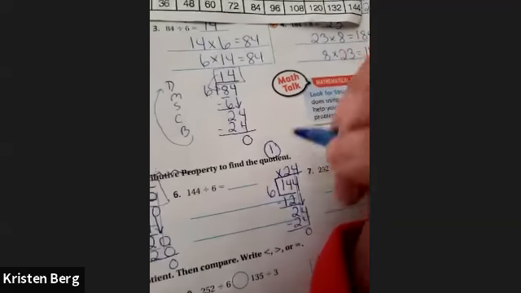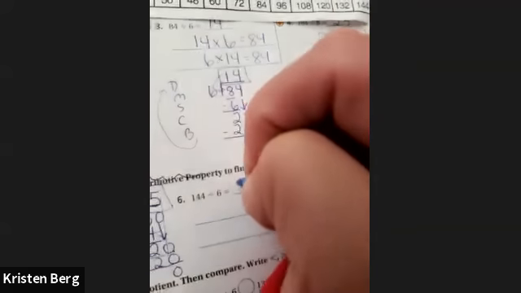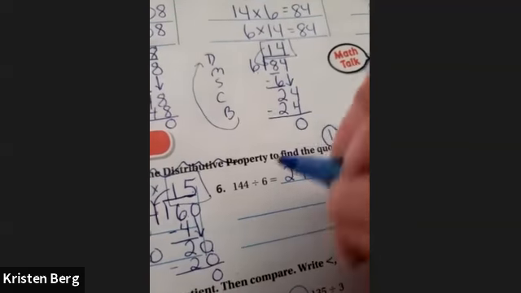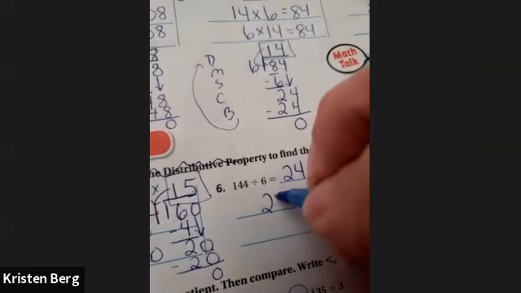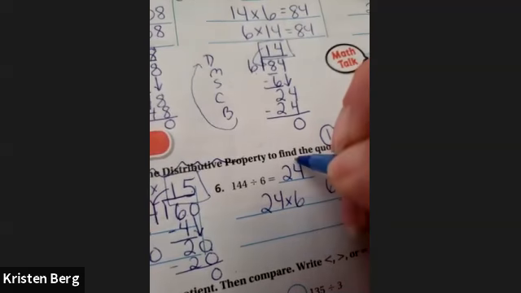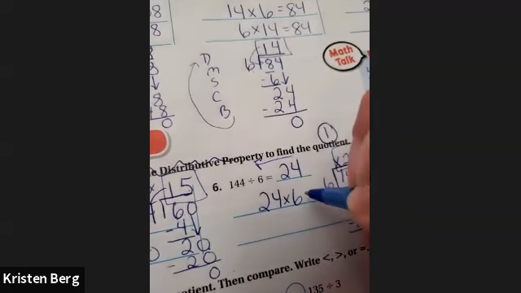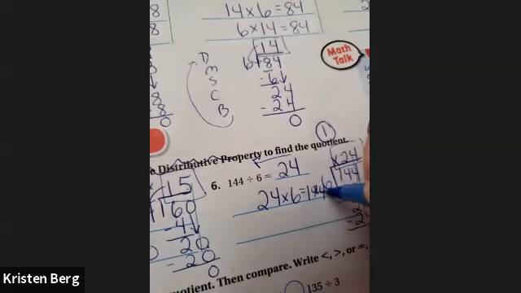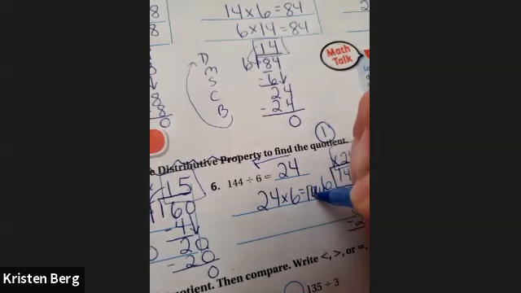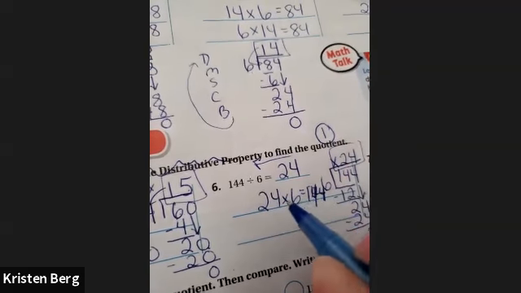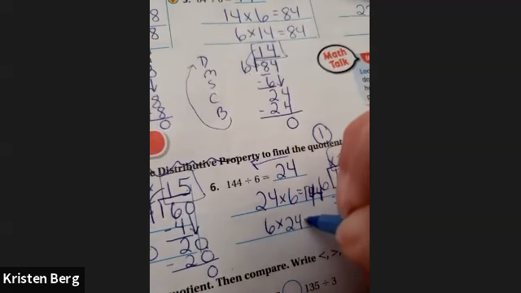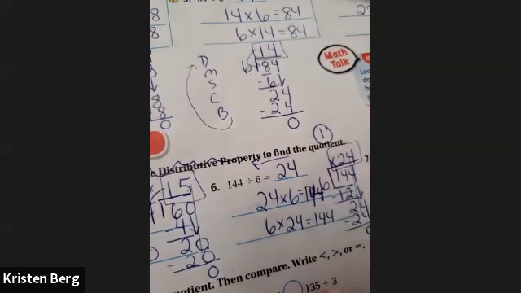Your answer is 24. So what are your multiplication problems that you can come up with on these? You could have said 24 times 6, again reversing, working backwards, equals 144. Or you could have used the commutative property, which is reversing these 2 and still getting the same answer. So these were the 2 things that you could have said.